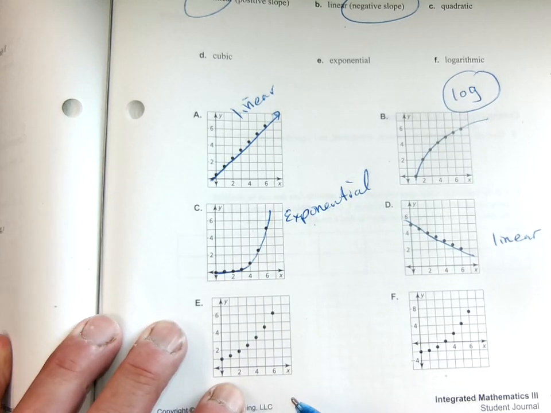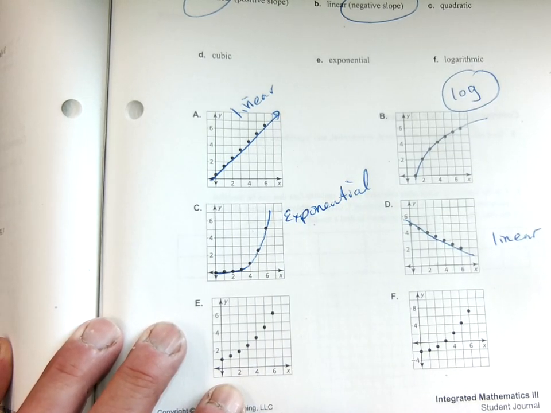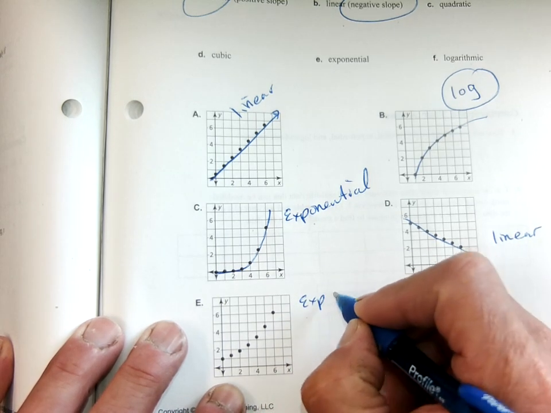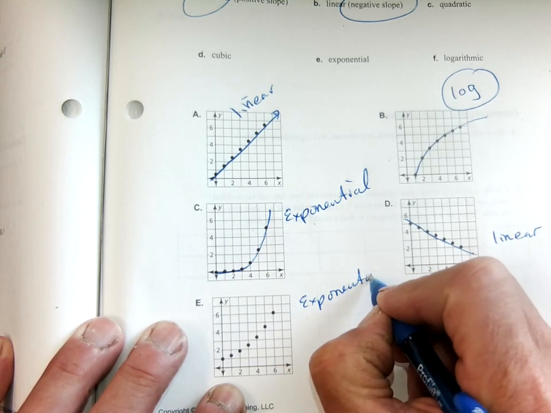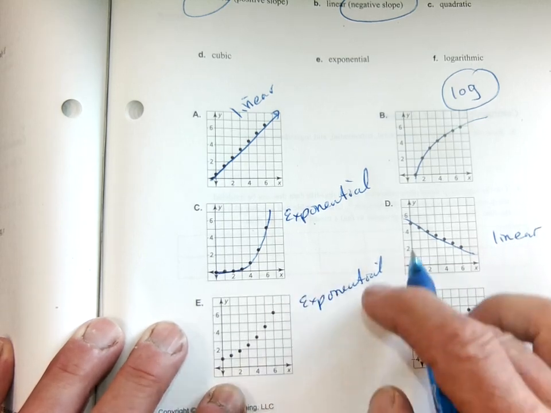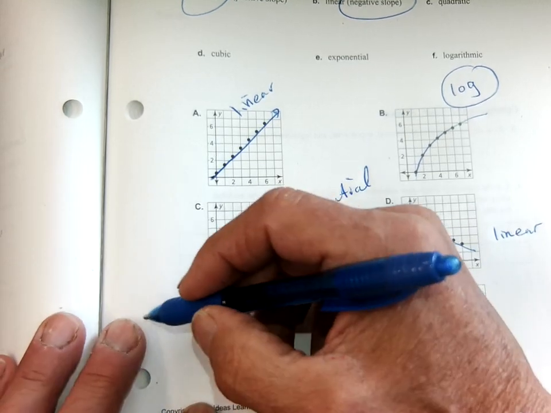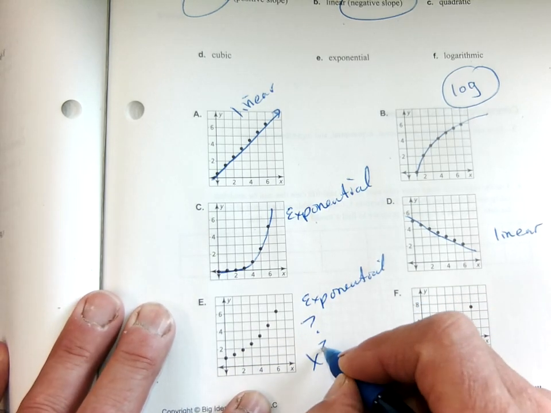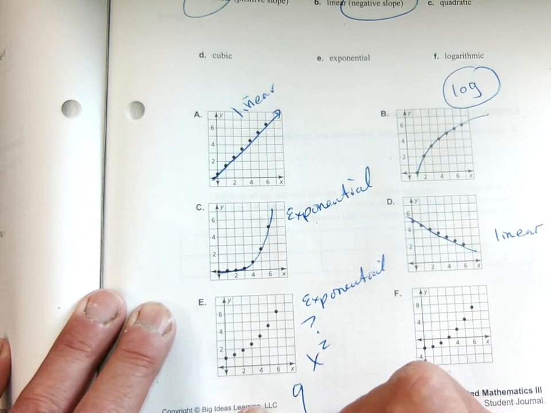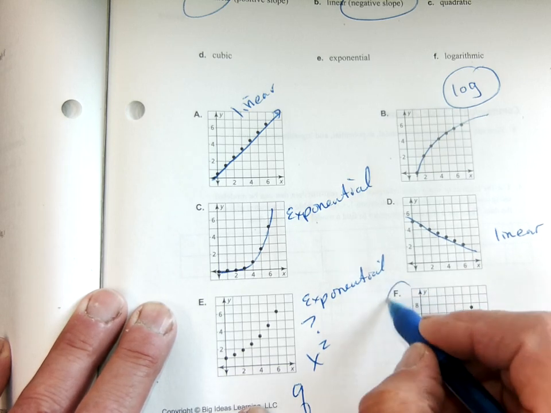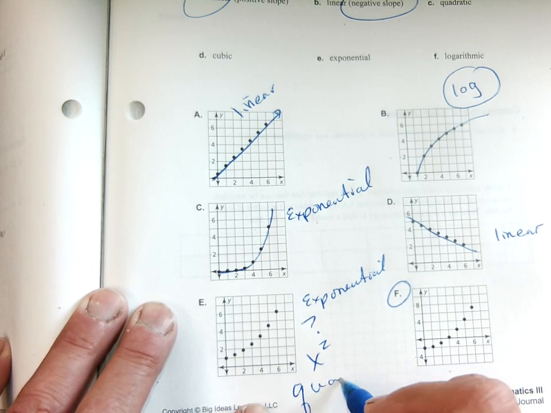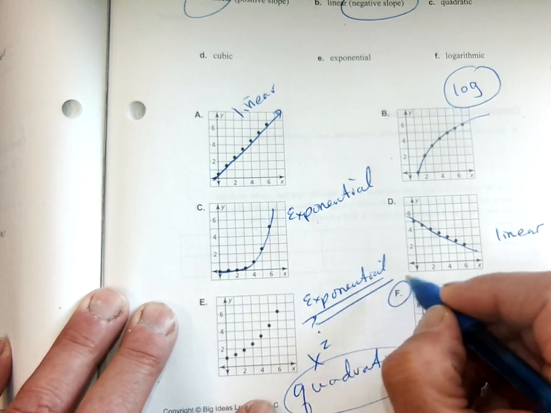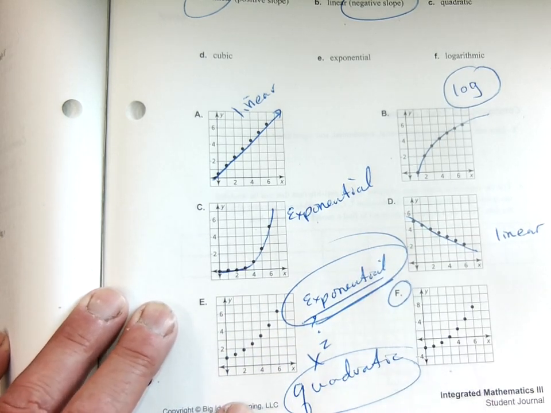E could be exponential. It could also be a square, some x squared. You just can't see the back side of it. So this one could be exponential, or it could be an x squared, which is a quadratic. We're not quite sure. And that's the same thing on F. We want to take a look today at our exponentials. Our quadratics might pop up.